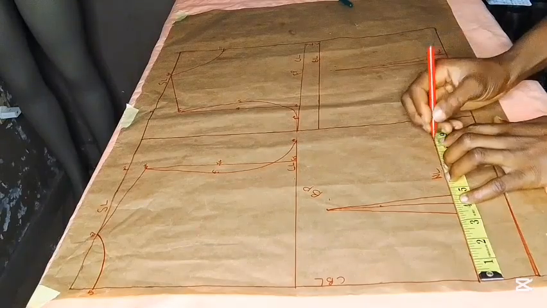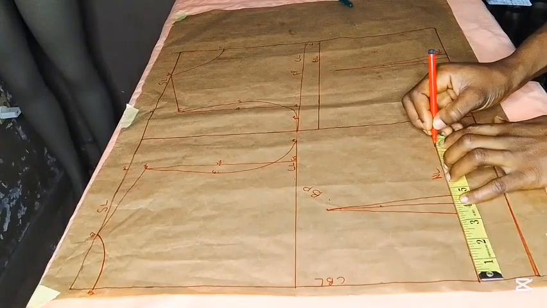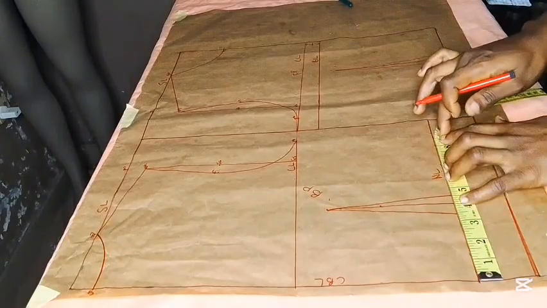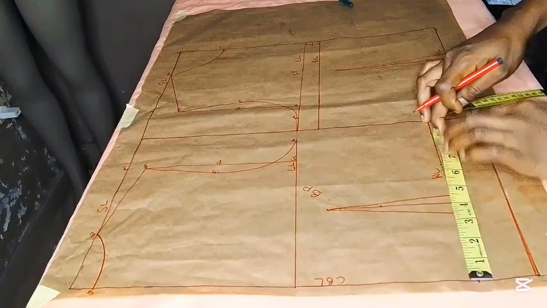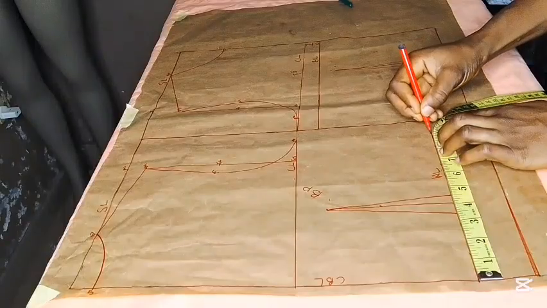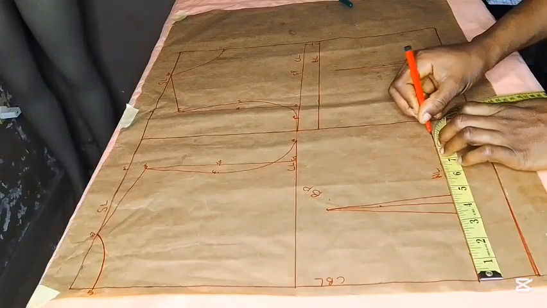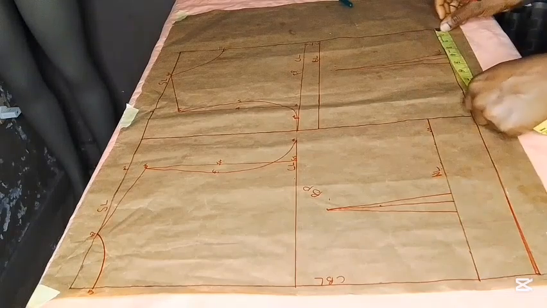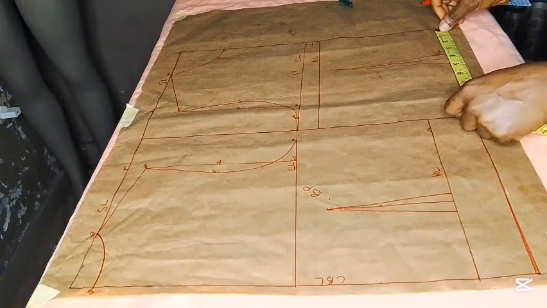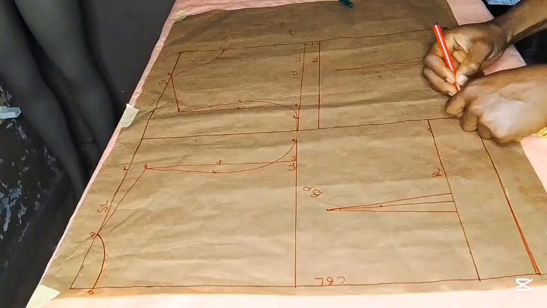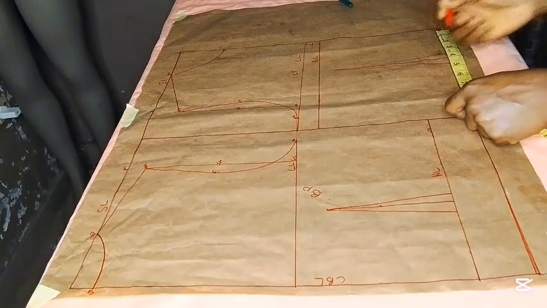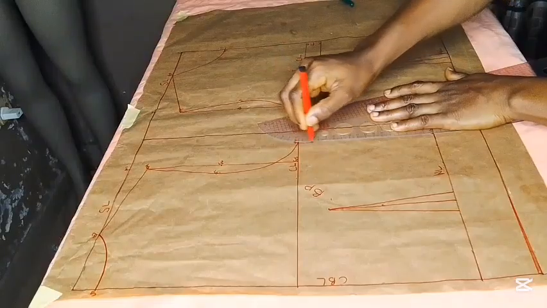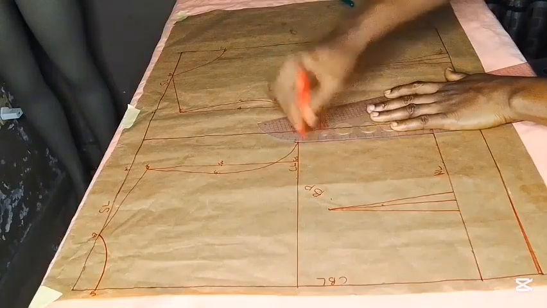Now on the waistline, I'm going to mark a quarter of my waist circumference plus that 1 inch that I took for the intake. So a quarter of my waist circumference is 8 inches plus that 1 inch intake, it will be 9 inches. And at this point where I mark 9 inches, I'm going to label it as I9. I'll do the same thing for the front panel by marking 9 inches, then I'll label it as I9. So to shape the side seam for both panels, I'll connect points H8 and I9 together.